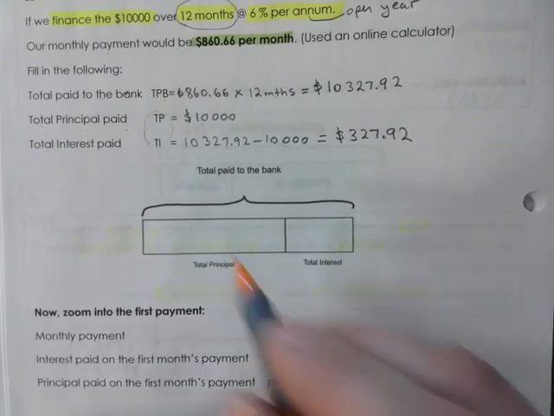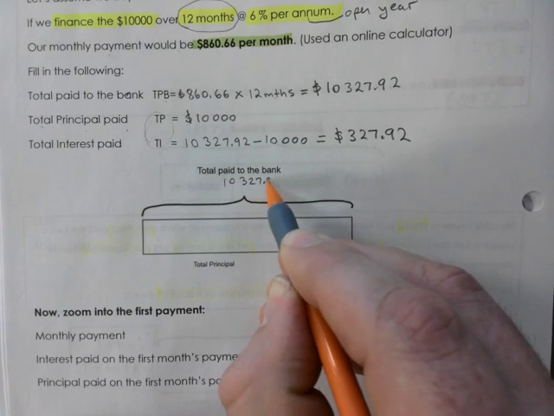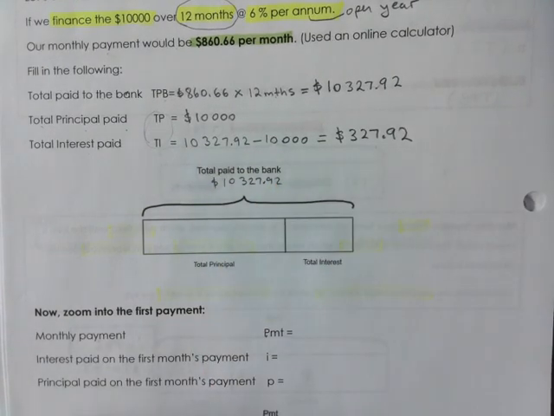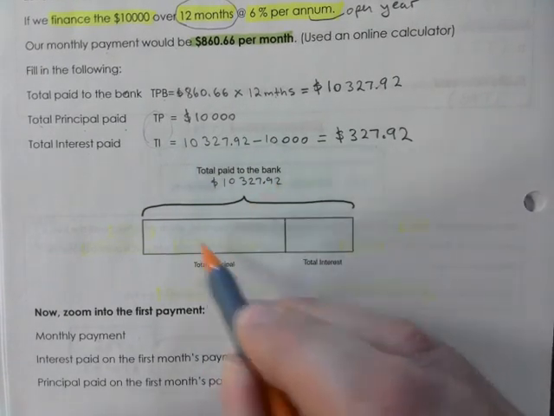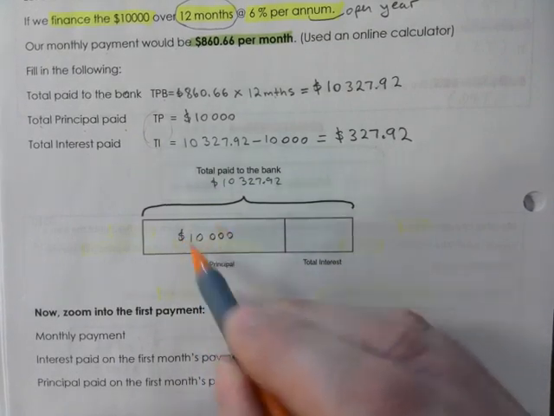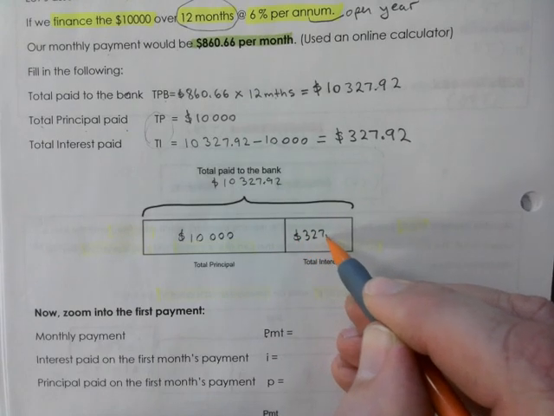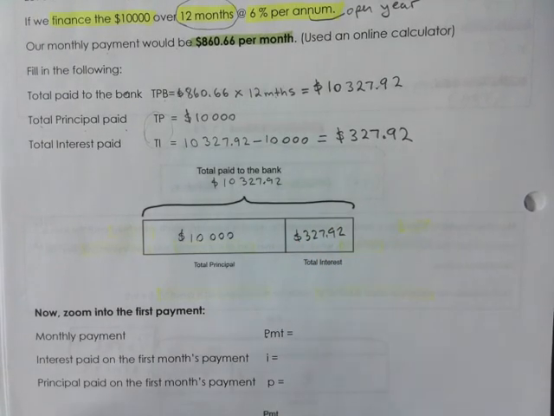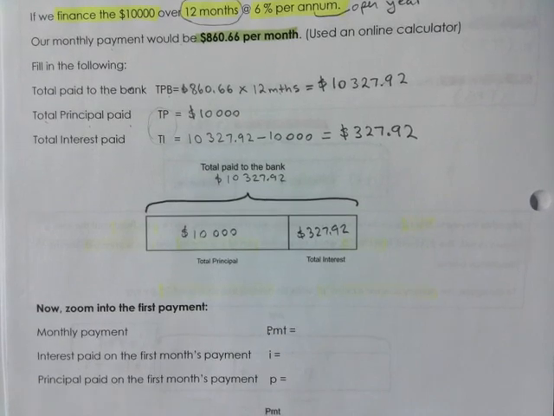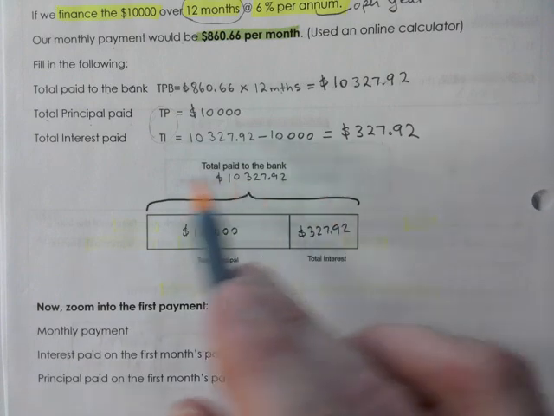So let's fill this in. Total paid to the bank, 10,327.92. Of that, the total principal was your loan, the loan you got in the beginning, and the total interest is 327.92. This is the entire loan.